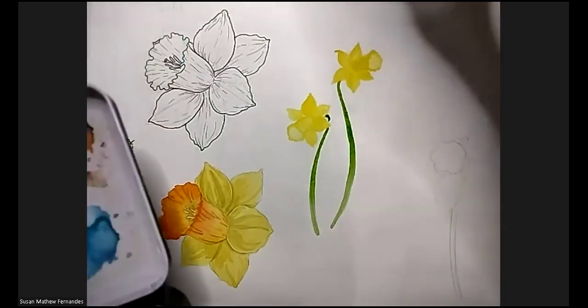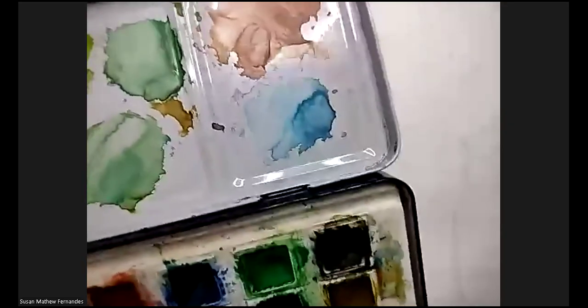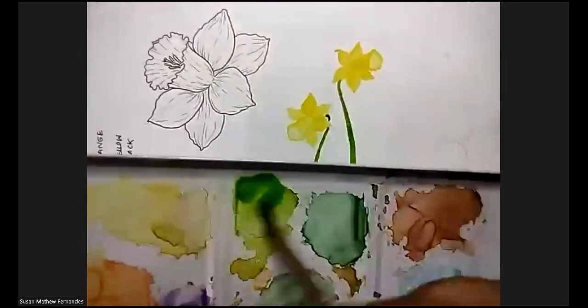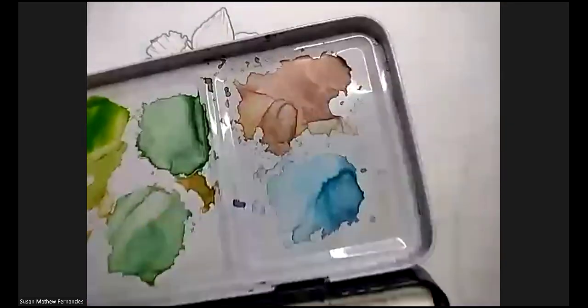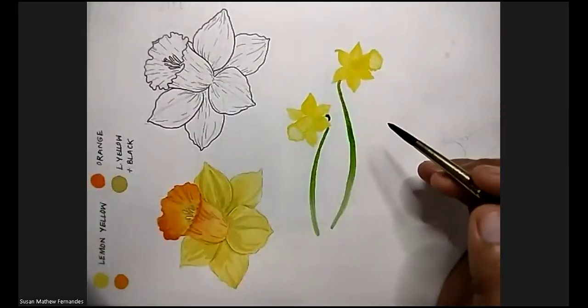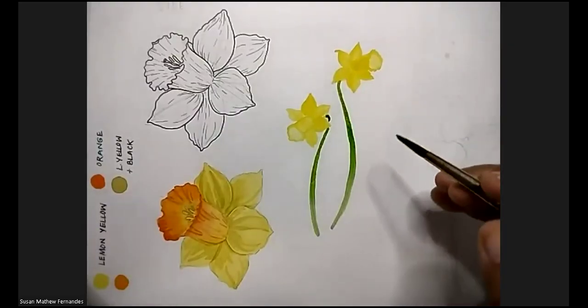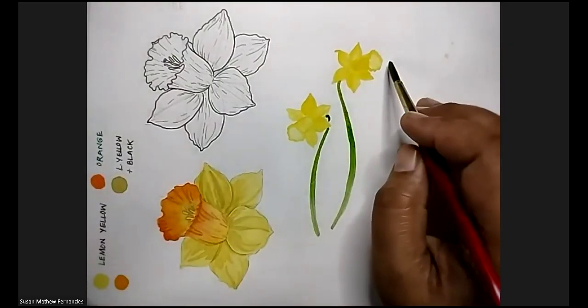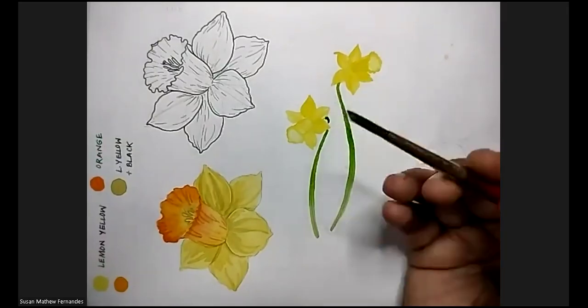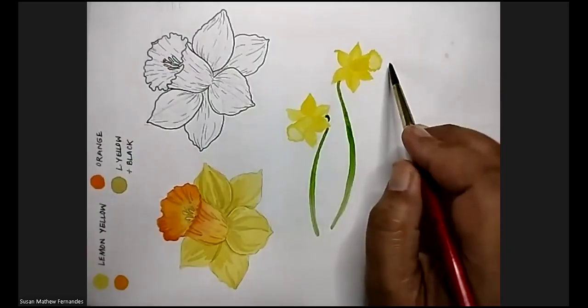Is it just sap green? Sorry, this is still the same sap green. I'm not changing the green yet. Plain sap, plain sap. I know it is very green, too green for this, but it's fine. When we add some darker shades later, it will be okay. All right. Now going on to the thicker brush. Okay, I'll start from here.